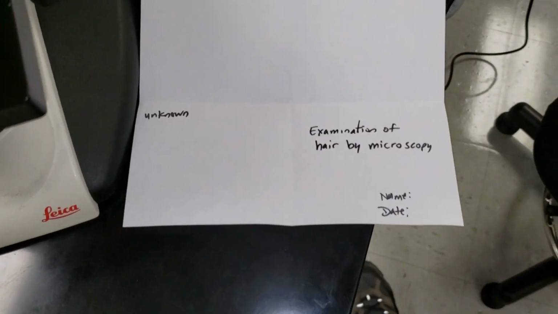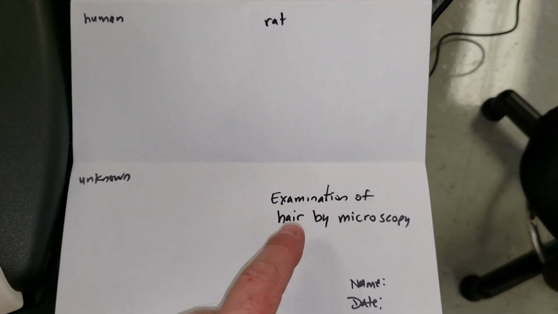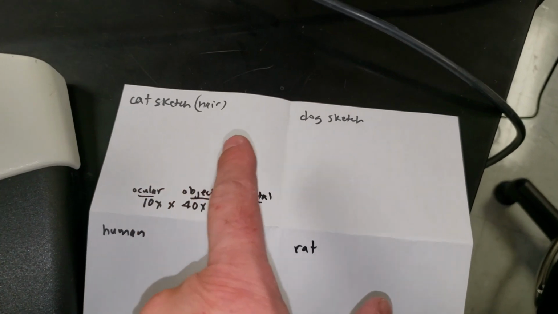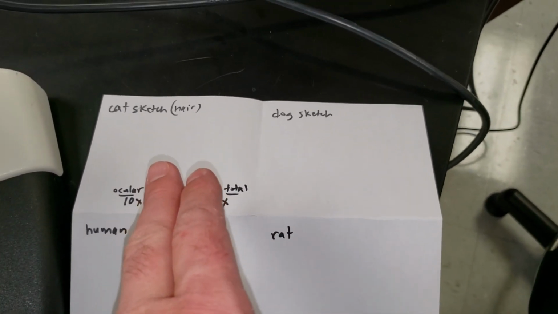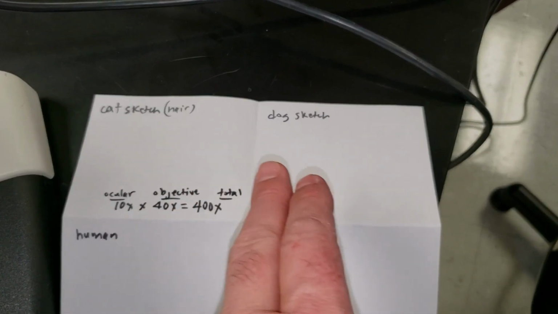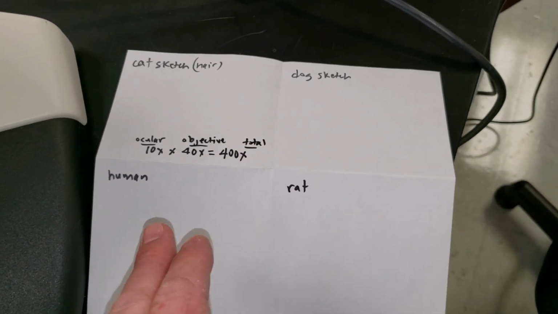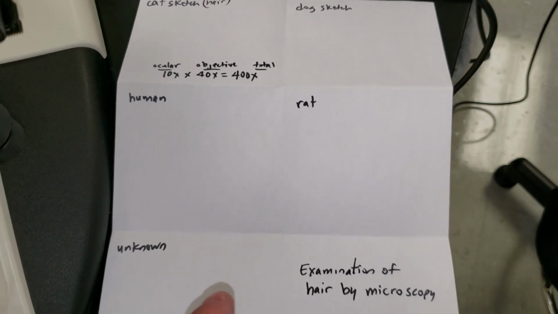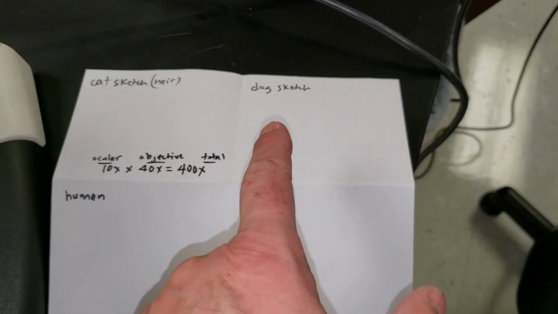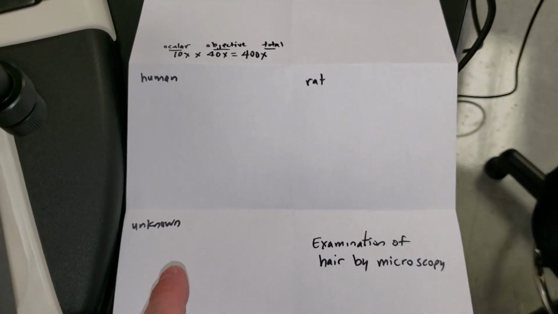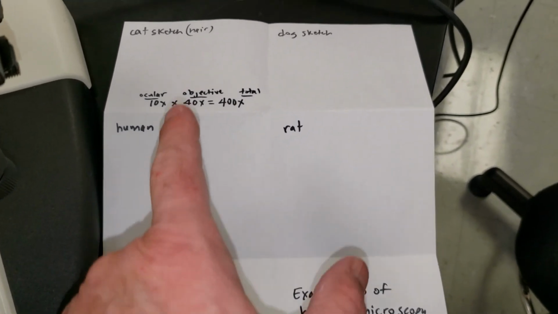The fun lab that we're going to do today is hair by microscopy. I want you to look at cat, dog, human, and rat hair. I want you to be real descriptive in your drawings according to the structural and scale patterns that you see for each one of these, so that whenever you get to the unknown, you should be able to look at your previous drawings and determine this unknown just by looking at your drawings.